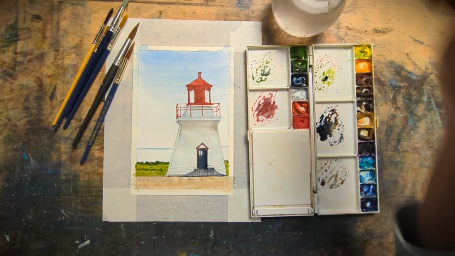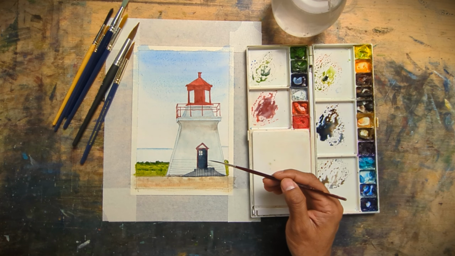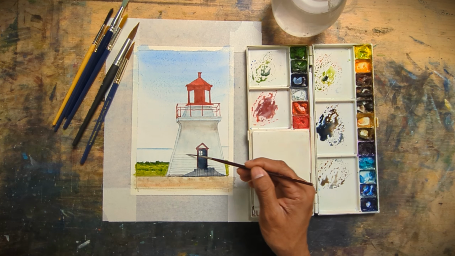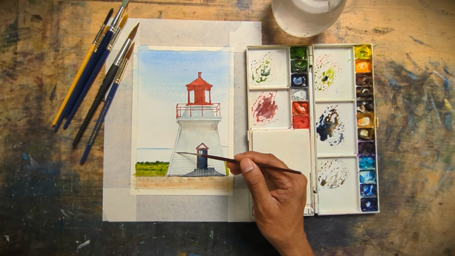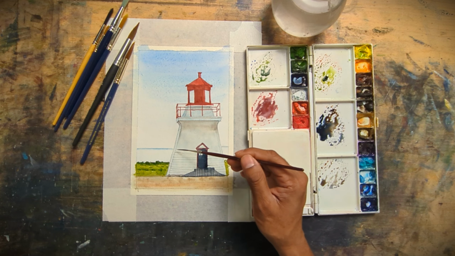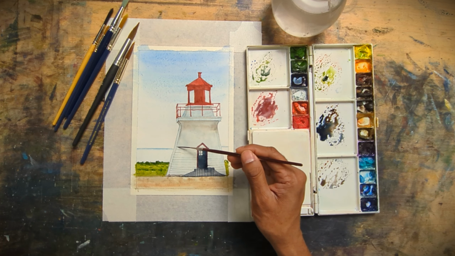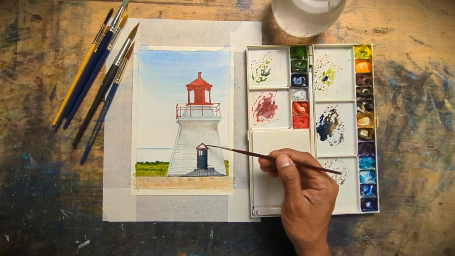As soon as we add this detail, it looks really nice. I'm going to speed up this process really fast. Again, this is optional. You can stop where we left off. And you can also see that I'm not scared about doing straight lines. Even if it's going wonky, that's fine as well.